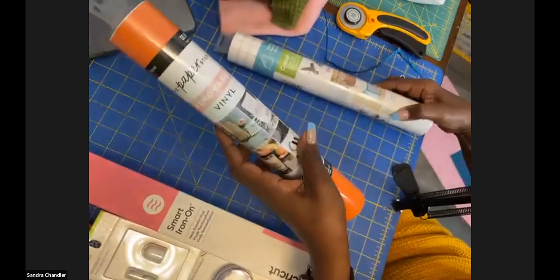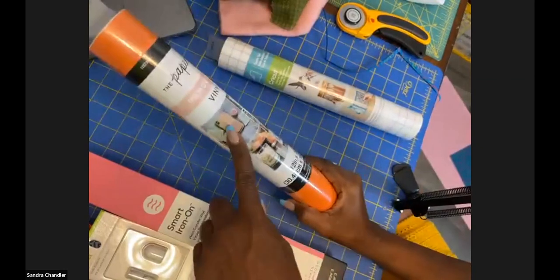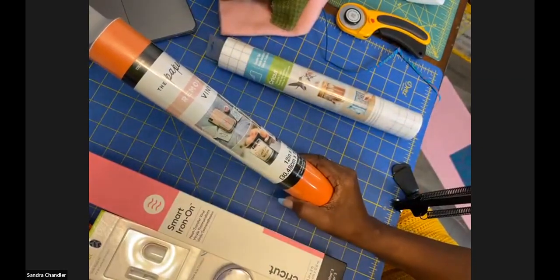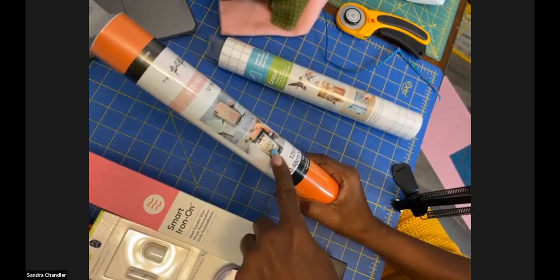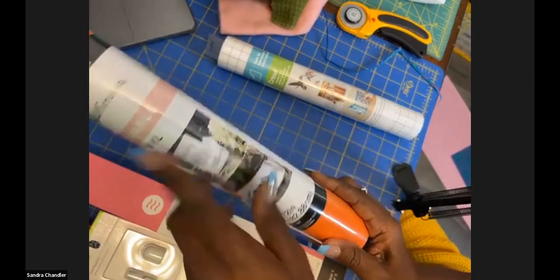Here's your vinyl. Vinyl can be used for almost anything. You can make a sticker, an applique, wording. You can put it on glassware, wood, boxes.